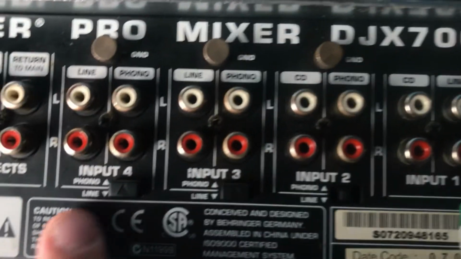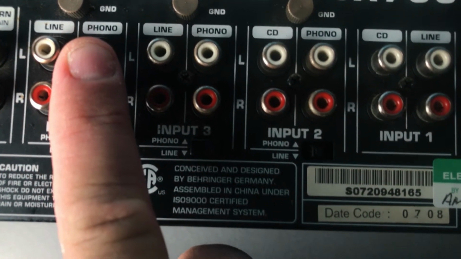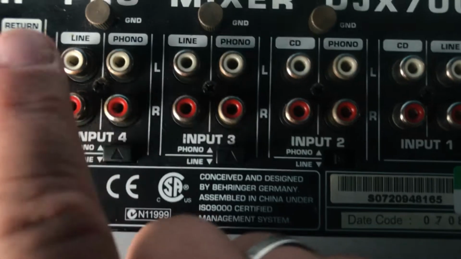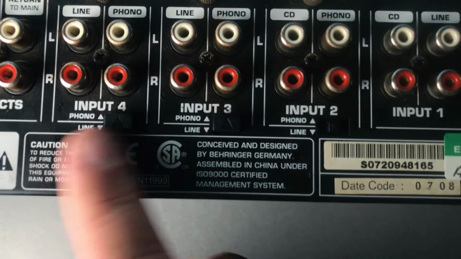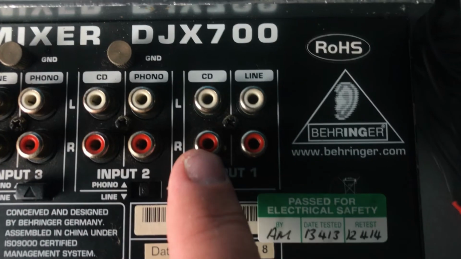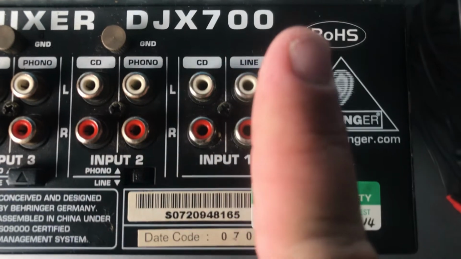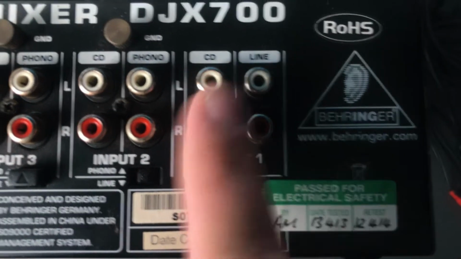Okay, so here we have the line input and the phono inputs. Remember, we can change them on the top, we can click between the two, so that's where you'd put your phono cables in for each of them. So if you want to do CD on the first one here, you could do CD into that one, or line into that one. Again, there's not a lot of difference between these.